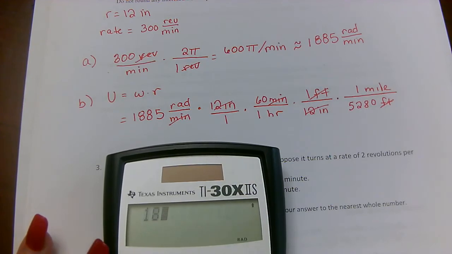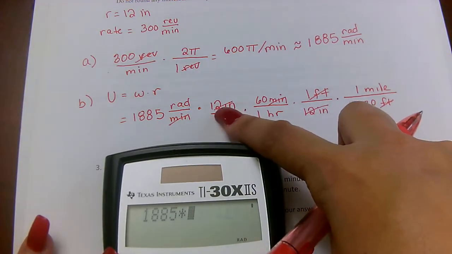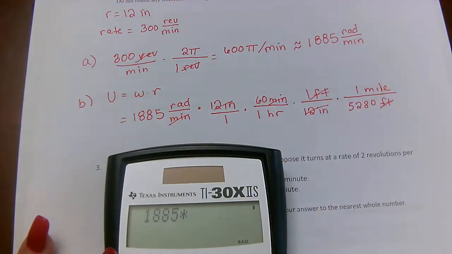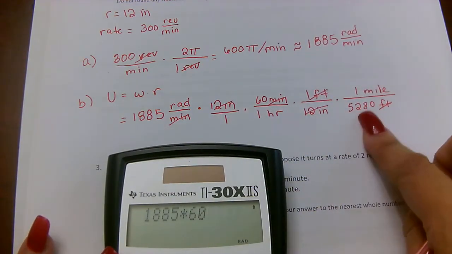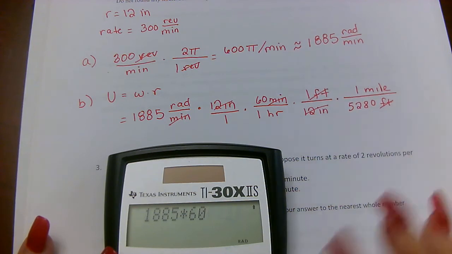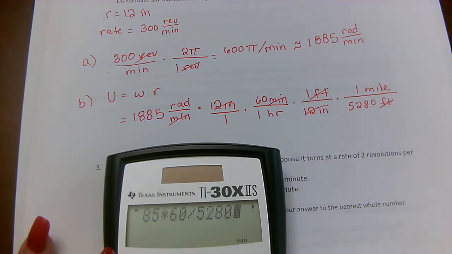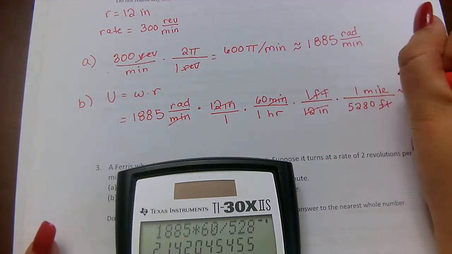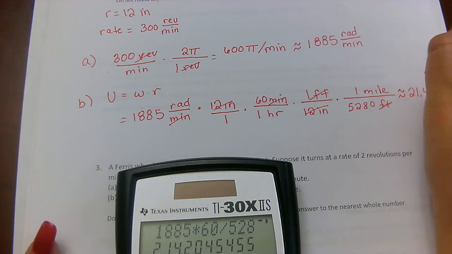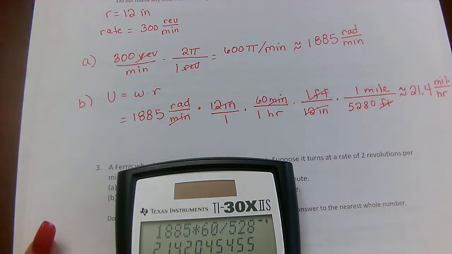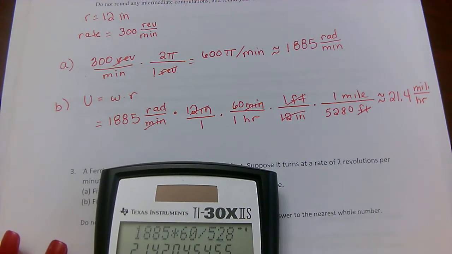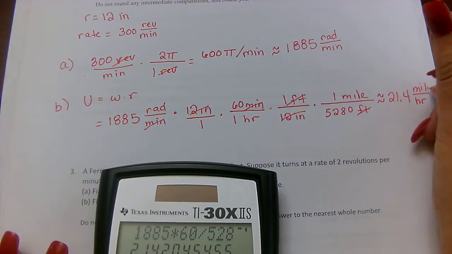So I'm going to start with 1885 times, and I canceled this out with this one, so I'm going to multiply by 60, and then I'm going to divide everything by the 5280. Okay. When I press enter, I get 21.4. So this is going to be approximately 21.4 miles per hour. Okay, miles per hour.